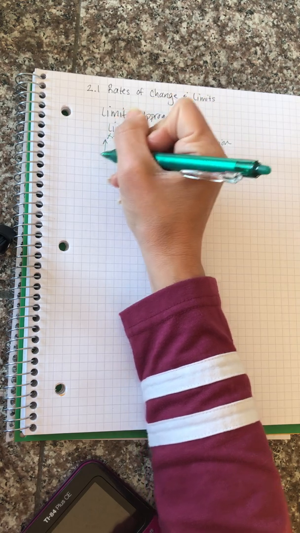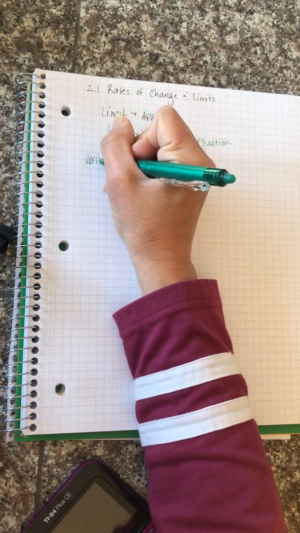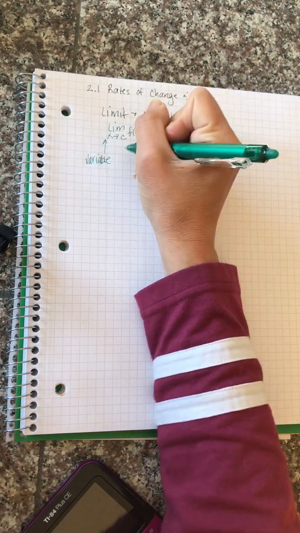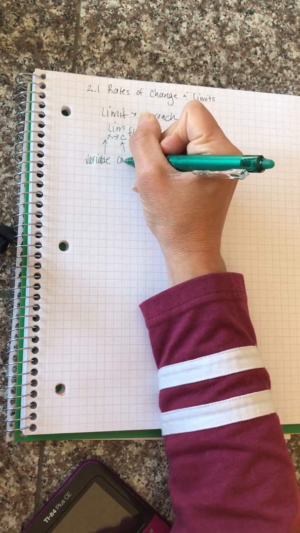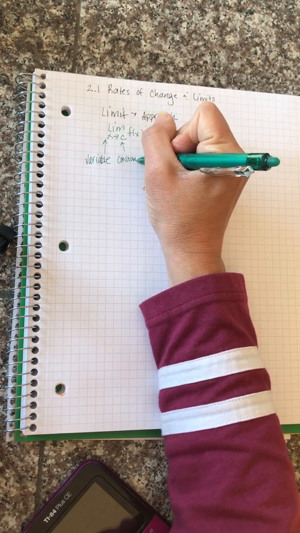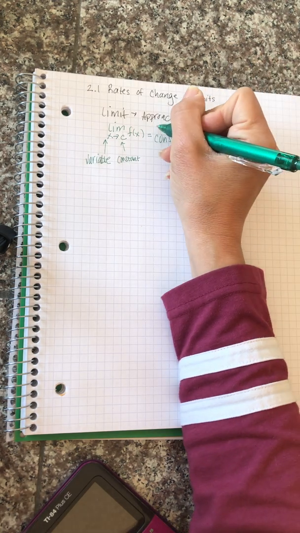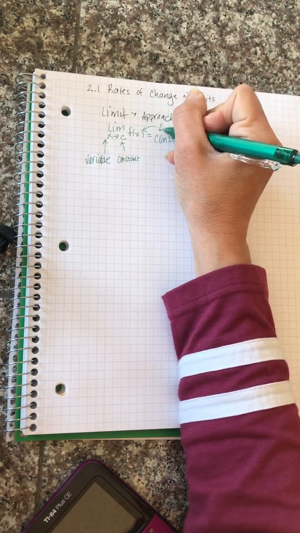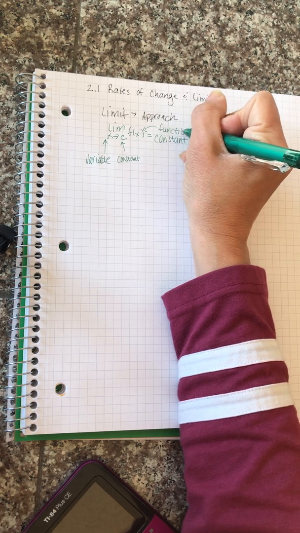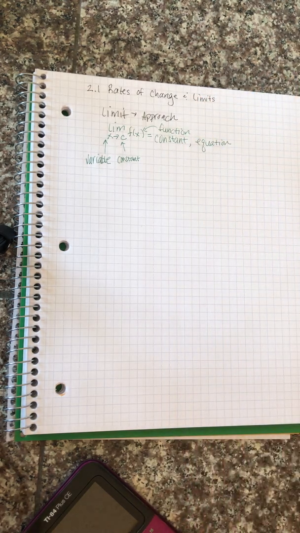So x, we understand, is a variable. c is some constant. I know that right now this probably doesn't make a whole lot of sense, but it will as we go through some examples. And f of x is some function. So you have the limit as x approaches c of some function is going to equal a constant or an equation or something along those lines.